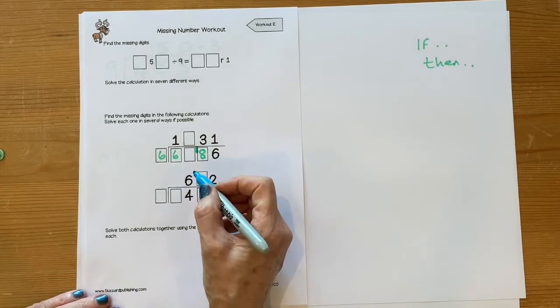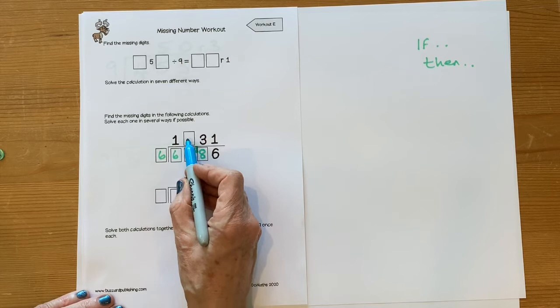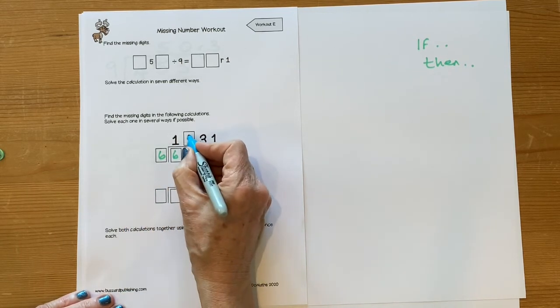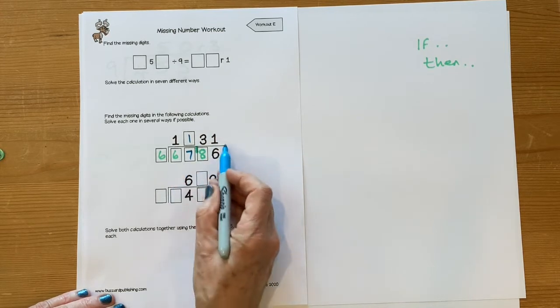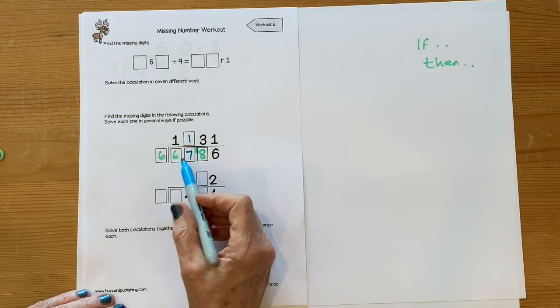Well, there's only one possibility, I think. Oh, maybe there's 2. I could do 6 into 1 goes 0 remainder 1, couldn't I? Or 6 into 7 goes once remainder 1. So we've solved that one way, but there's been loads of others, I'm sure.